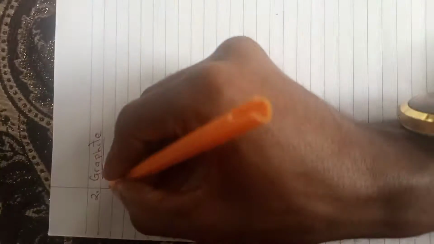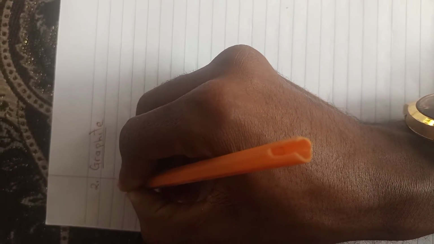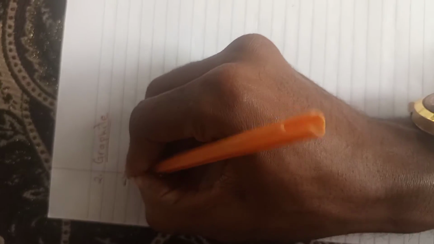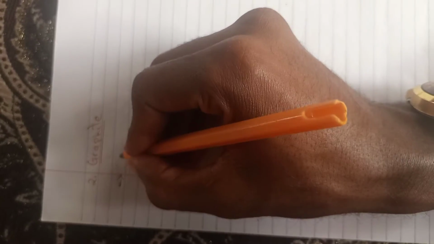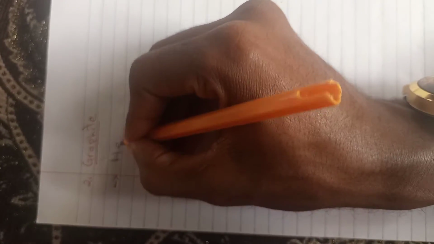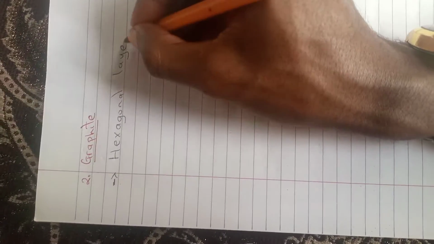Now, just to start, we can say that graphite has a hexagonal structure, or has hexagonal layers.